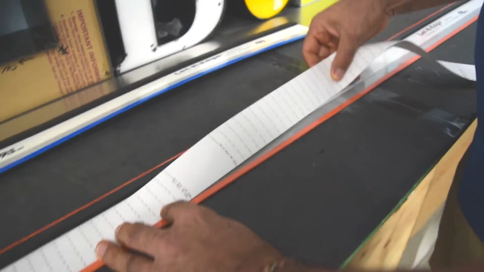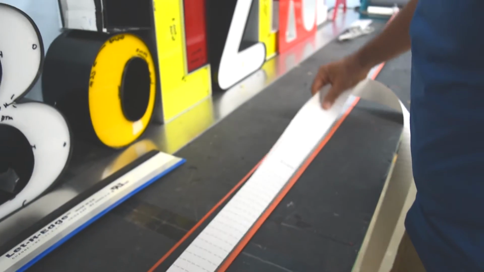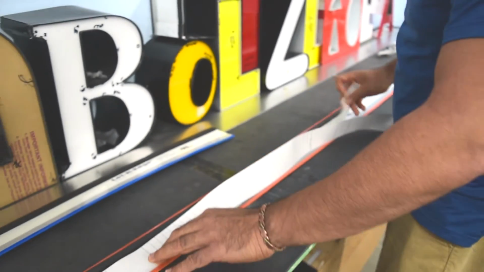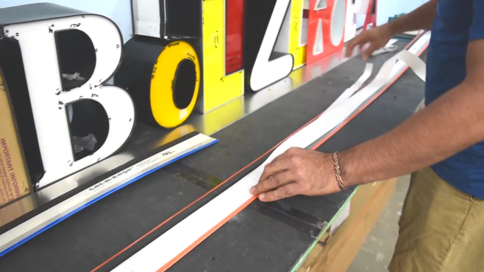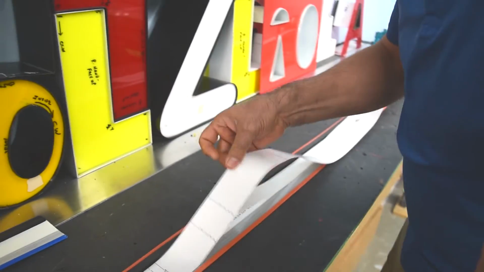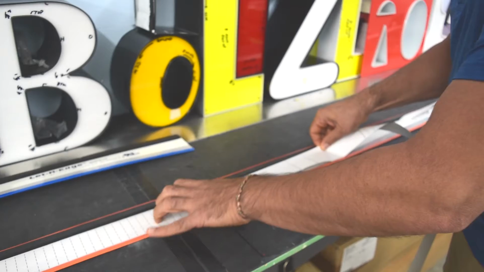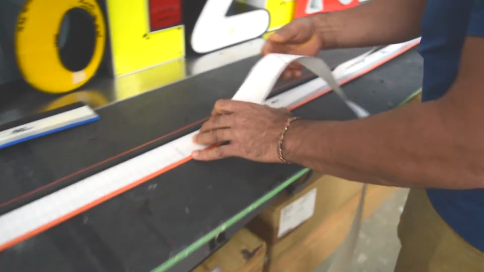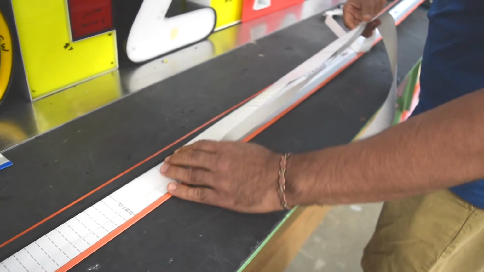In this case, we're using letter edge material in orange, 3-inch, and it'll fit pretty easily on the material. If you end up putting it a little bit crooked, you can pick it up and carry on with your sticking. That's not too critical.